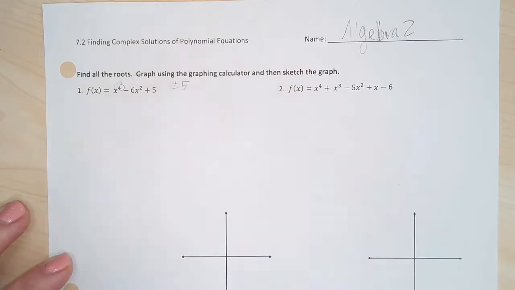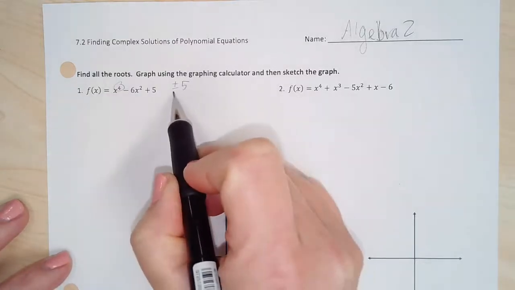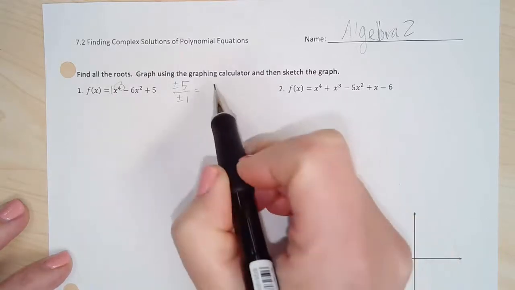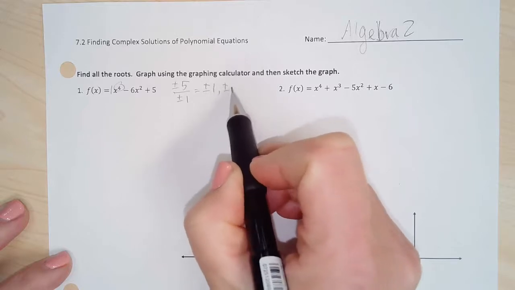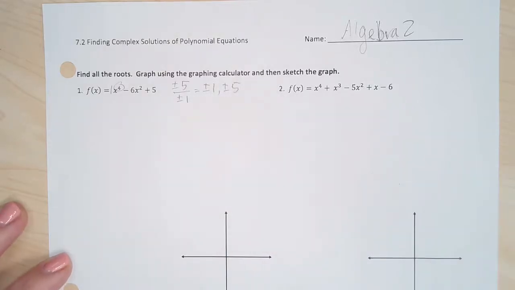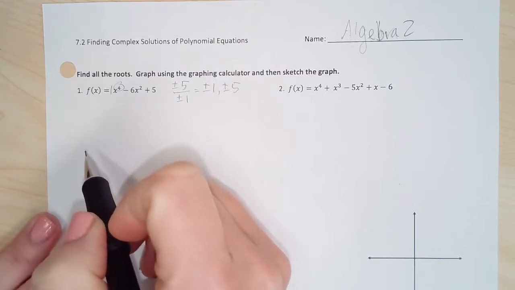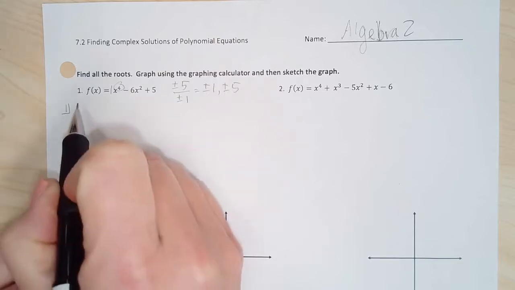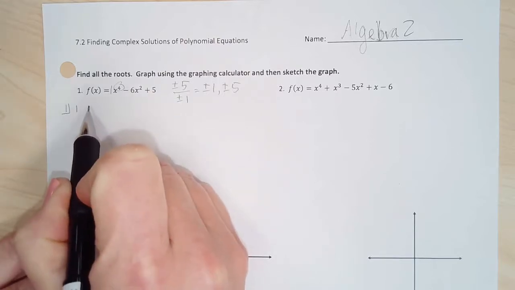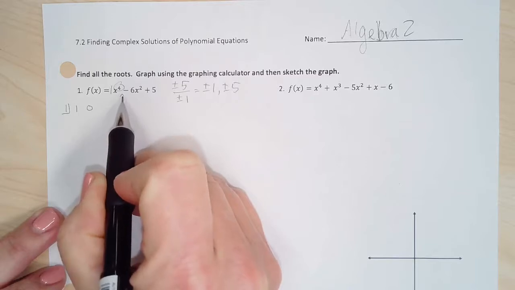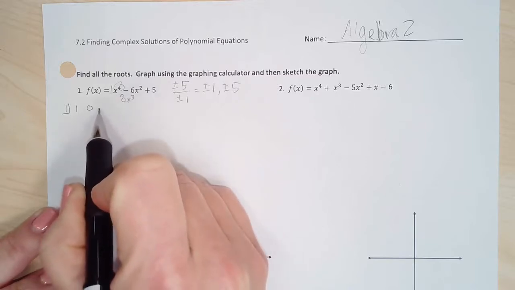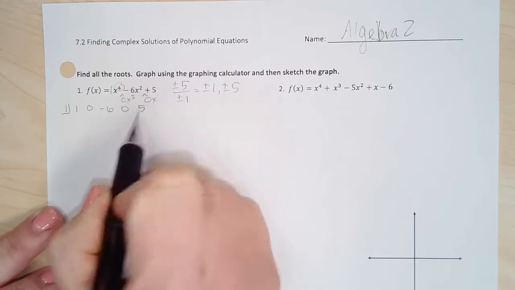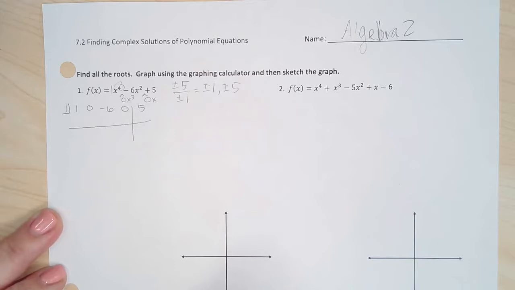We would take the factors of 5 and divide by the factors of the leading coefficient, which happens to be 1. The factors of 5 are plus or minus 1, plus or minus 5. This problem you can actually factor, but again, if we didn't know how to factor, we would start maybe by trying positive 1. With synthetic division, we need a 0 placeholder for x cubed. We also need a 0 placeholder for x. So that is our setup.